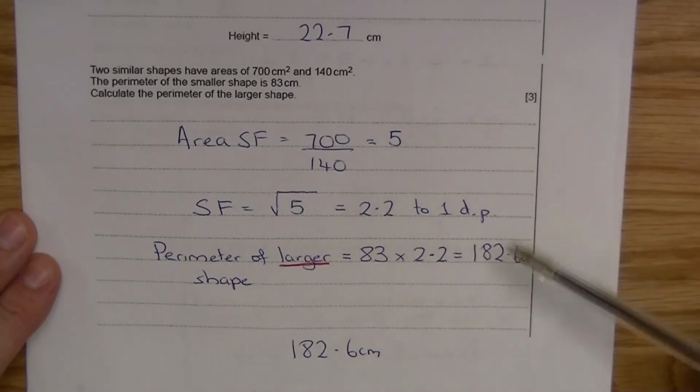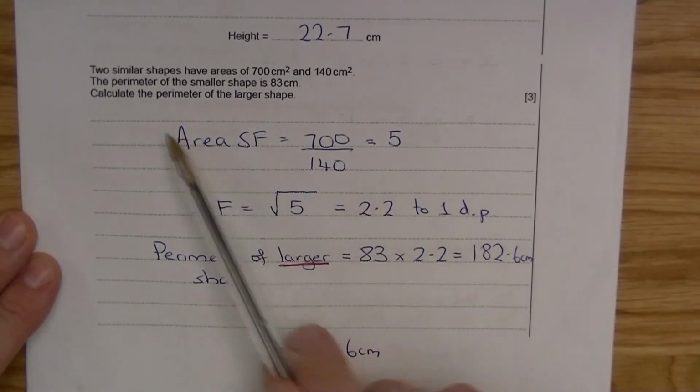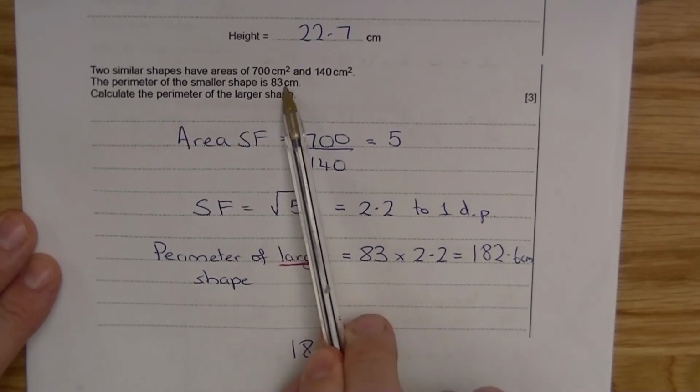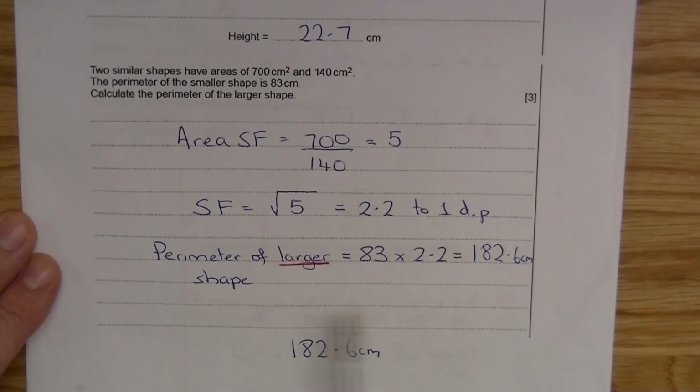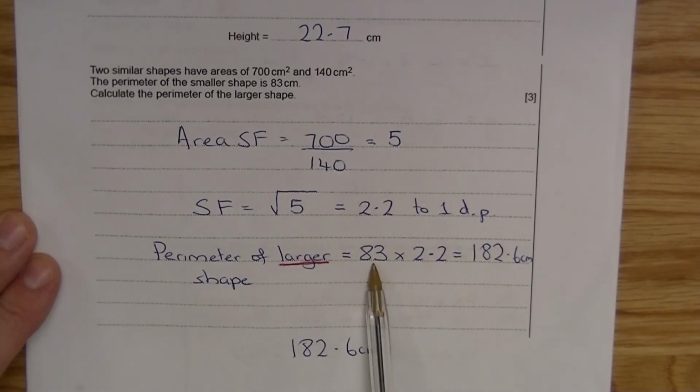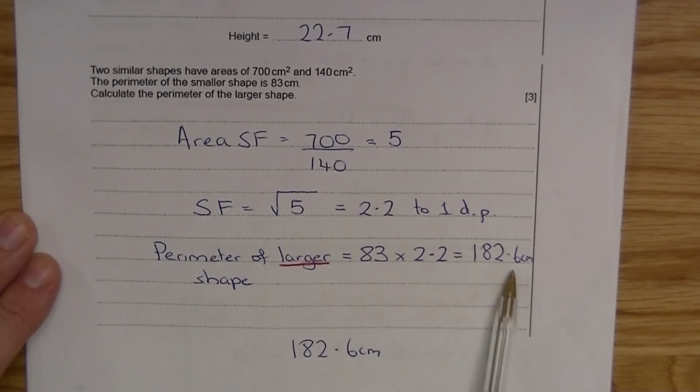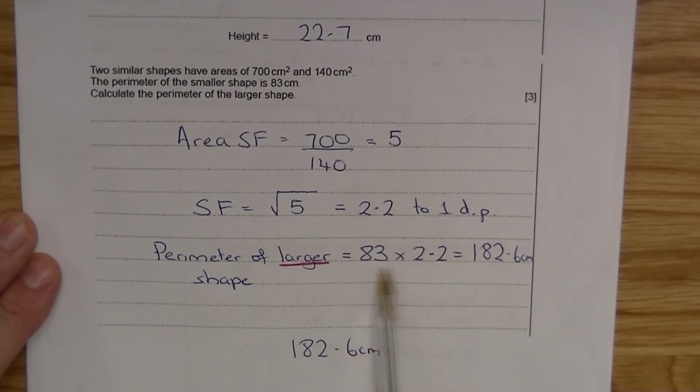Another slight difference to the one above. I'm told the perimeter of the smaller shape and want to work out the perimeter of the larger shape. So for the larger shape, I need to take the smaller shape and multiply by my scale factor to make it bigger. 83 times 2.2, which is that there.